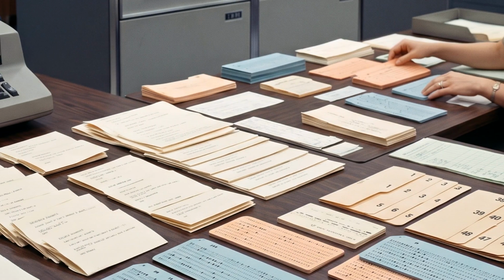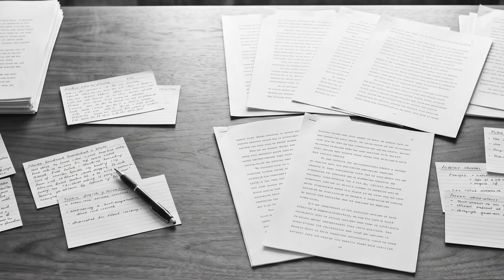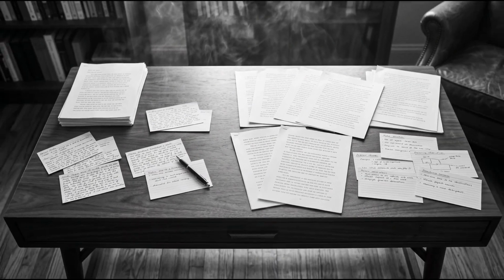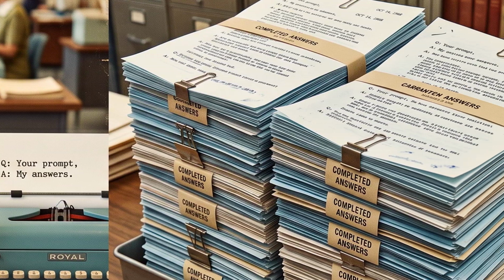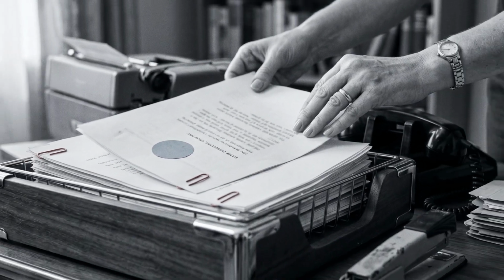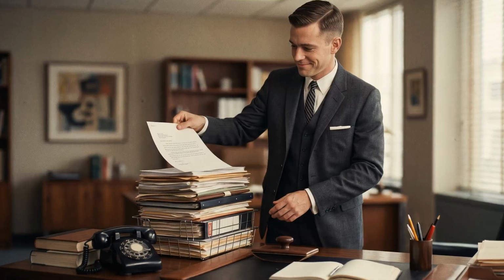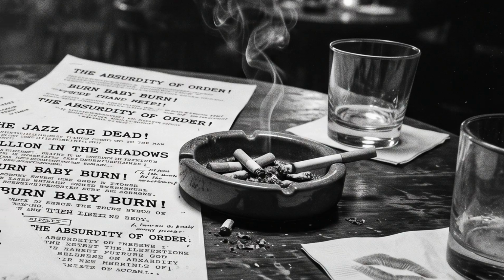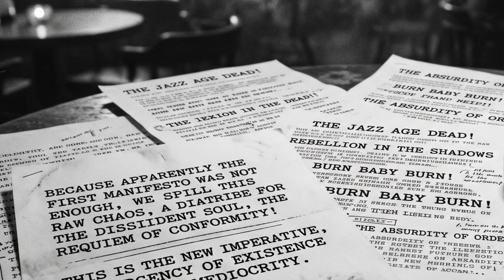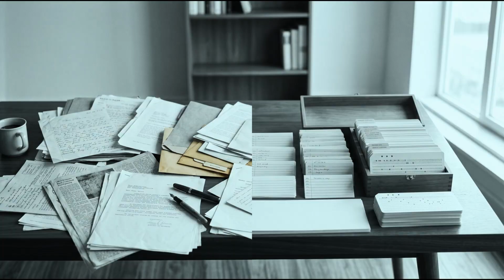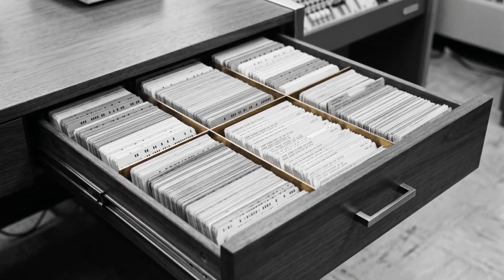A context window is measured in tokens. Every piece of text in the conversation takes up space. Your prompt, my previous answers, system instructions, uploaded text, retrieved documents, examples, corrections. That one extra paragraph you added because apparently the first manifesto was not enough, it all becomes tokens. And those tokens all have to fit.